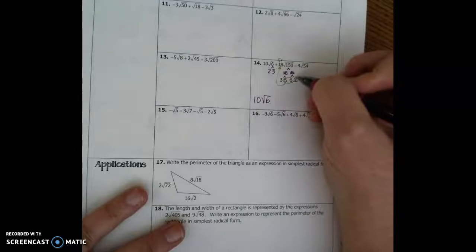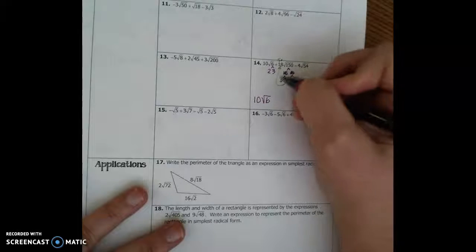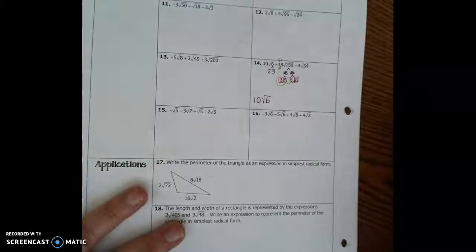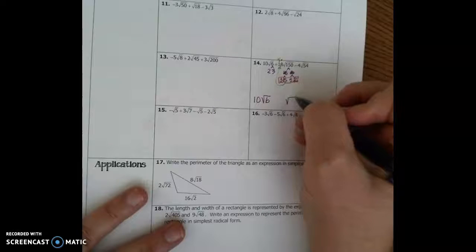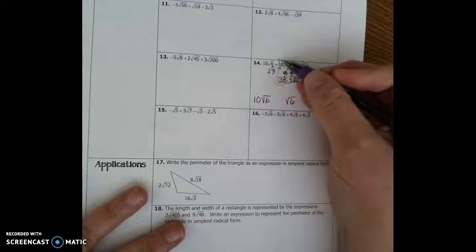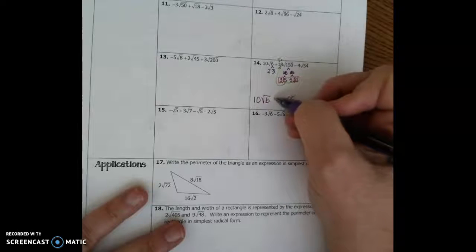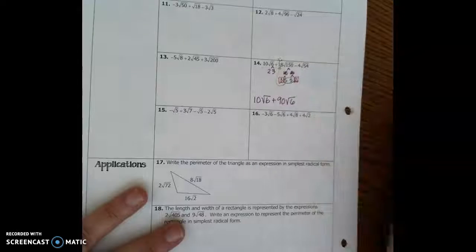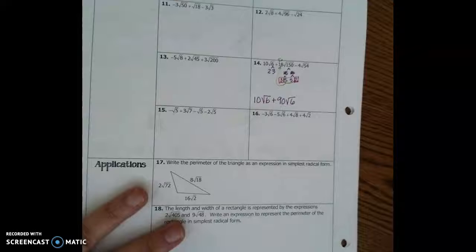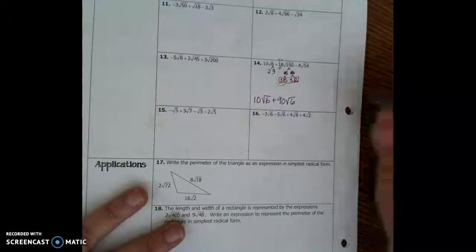On the inside, I still have a 2 that was unpaired and a 3 that was unpaired. So that means it's going to be 6 underneath my radical. On the outside, we got 5 times 18, which is a positive 90. And we're not done. This is where it's longer. We're just going to start the whole process over again.